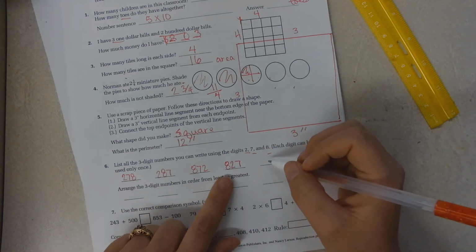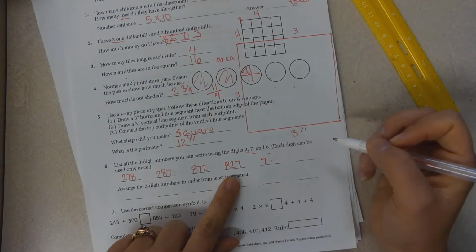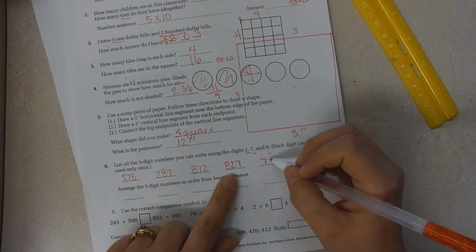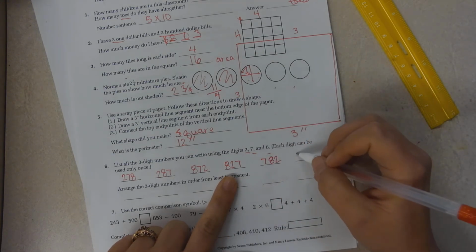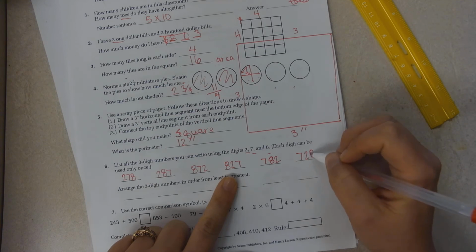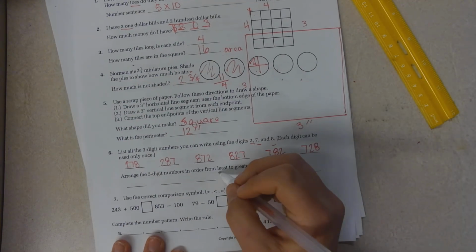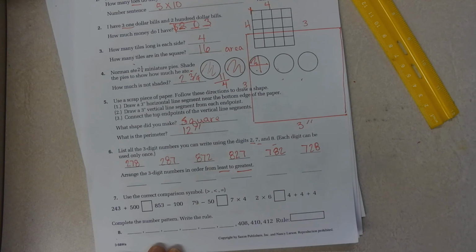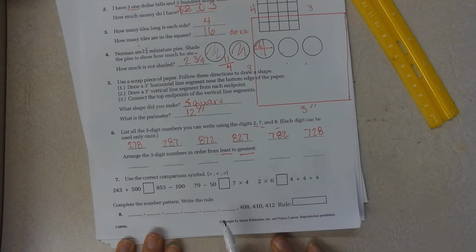And then I could do the number 7 as my hundreds place and do 782, or flip it and do 728. You can do least to greatest on your own, and you can do number 7 on your own.